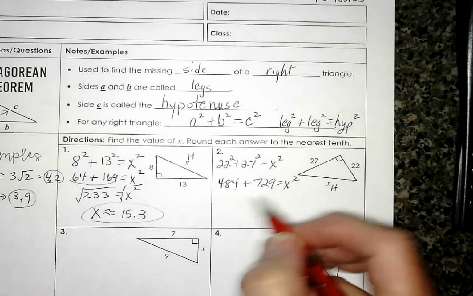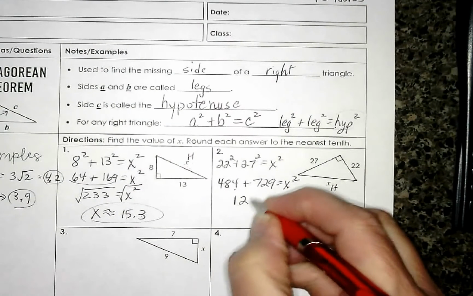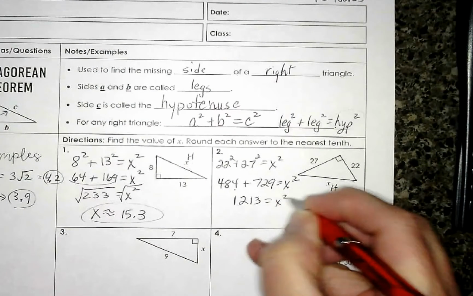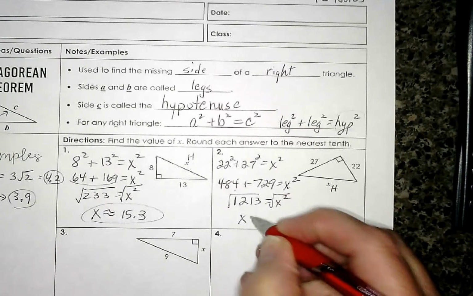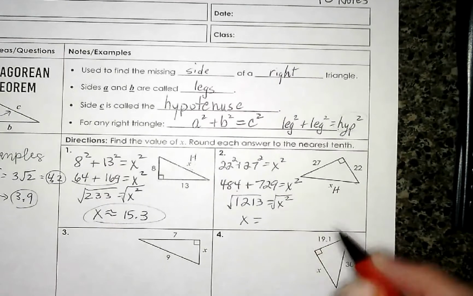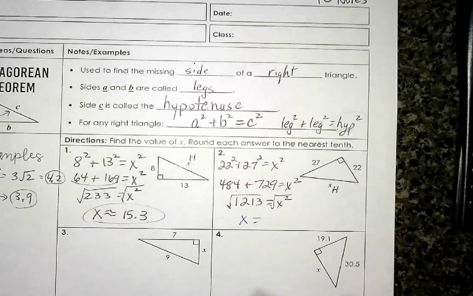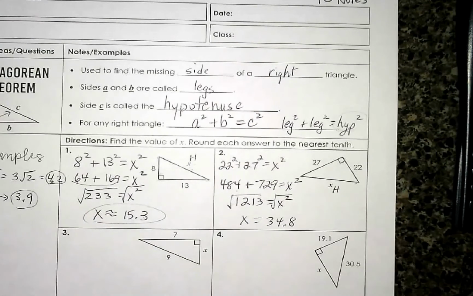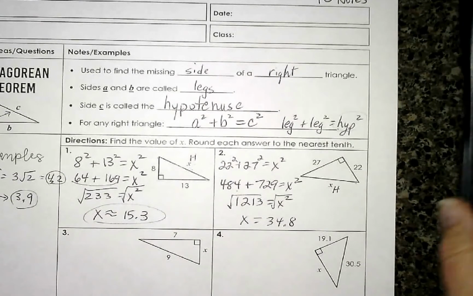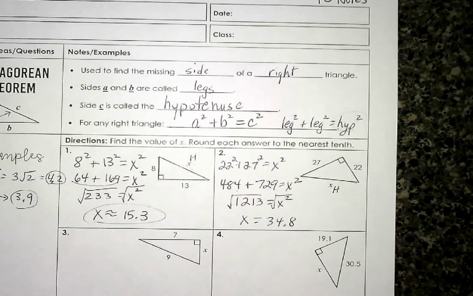So I'm going to add those two together. I get 1,213. I want x, so I'm going to square root. This is a nice one to get the decimal form and not have to simplify it. So I'm going to square root 1213 and get 34.8. Okay, why don't you stop the video and do the next two, and then we'll go from there.